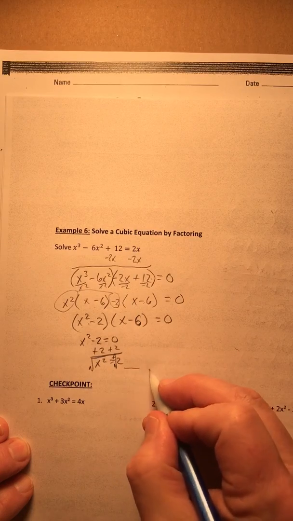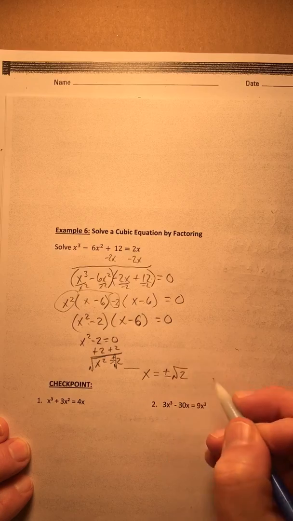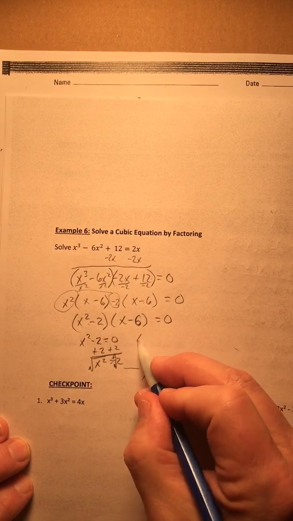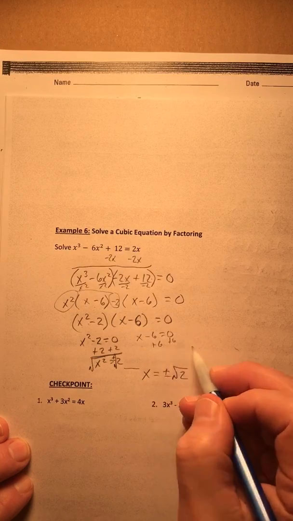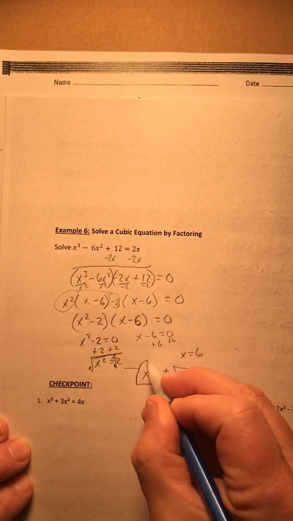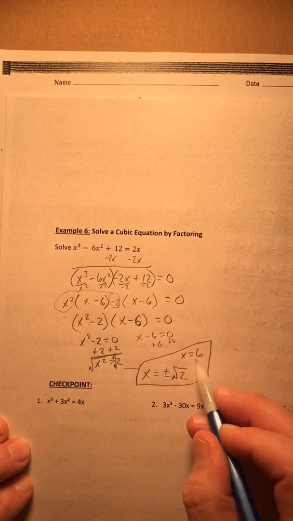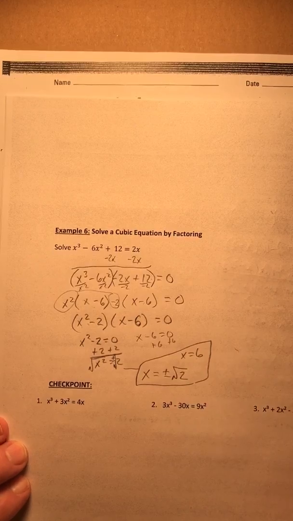So on this side, we get x equals plus or minus the square root of 2. And then we take our x minus 6, set that equal to 0, add 6 to both sides, and we get x equals 6. So we get 3 answers there: x equals 6, x equals a positive square root of 2, and x equals a negative square root of 2.